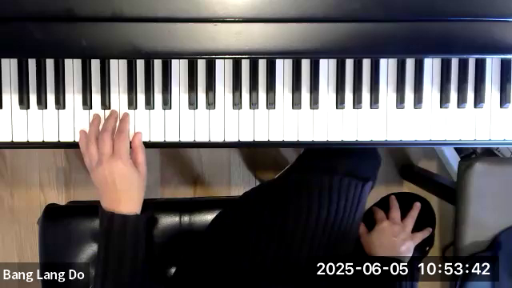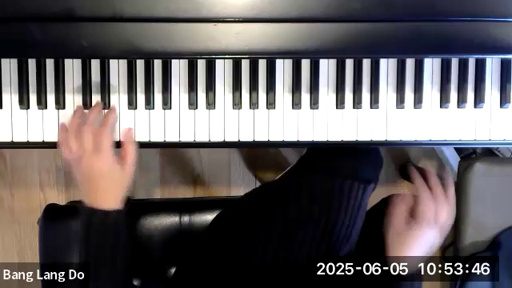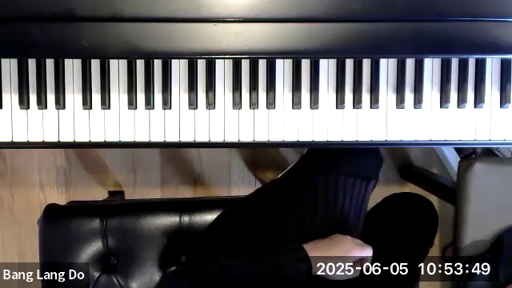So that is technique for the left hand. Now we're going to talk about how I put my 2 hands together for one particular song that's already there in your cheat sheet.